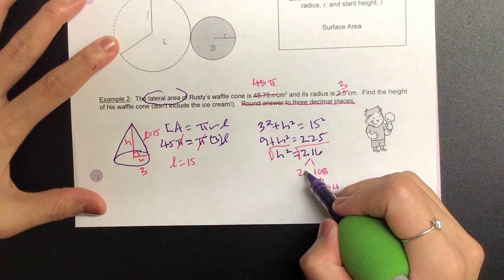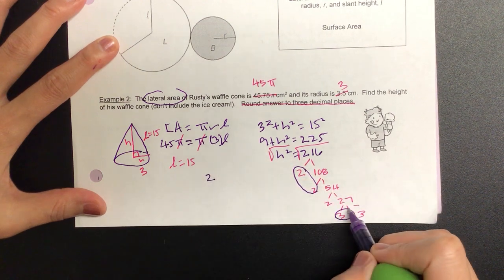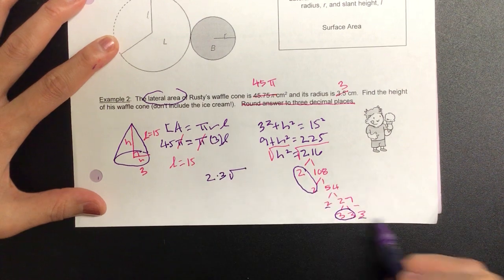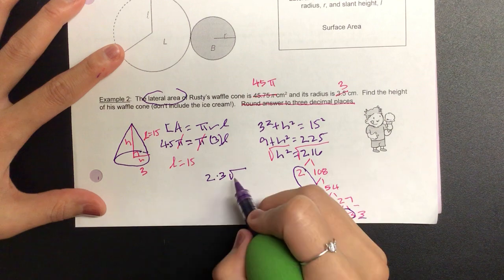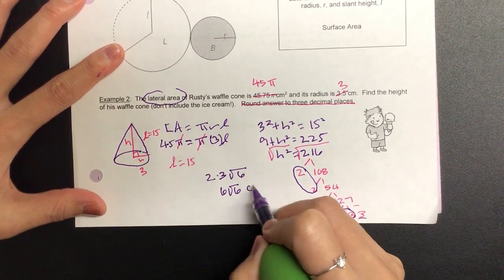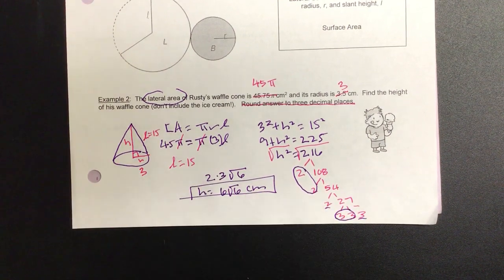Let's circle our pair. We have a set of 2. We have a set of 3. And then the next 2 we do not have sets of. So do I add them and multiply them? What do we do? Multiply. So we have 6 radical 6. And our units for this one is centimeters. And that is our height. And voila.